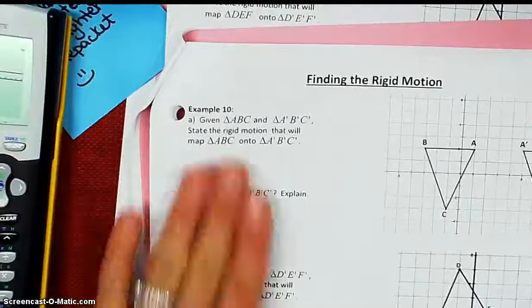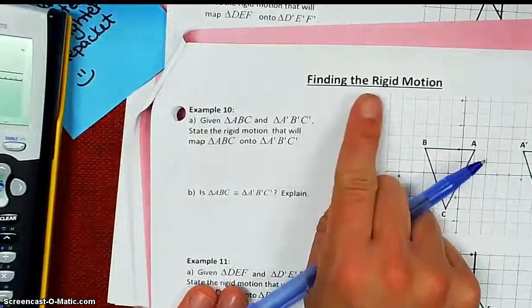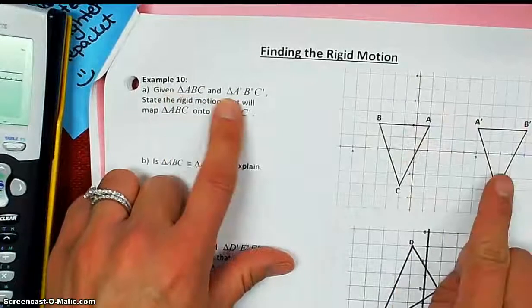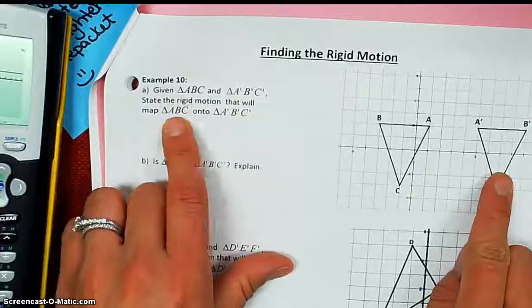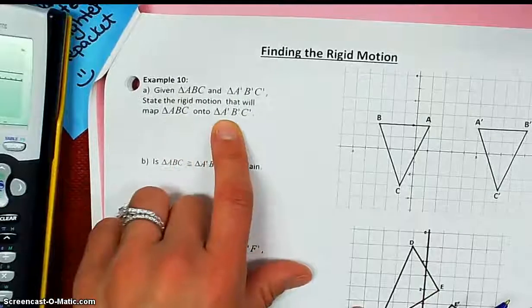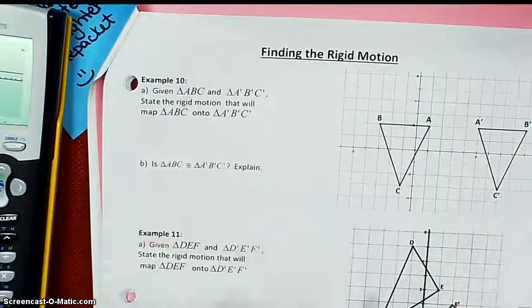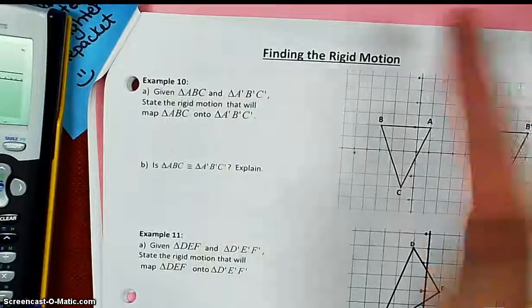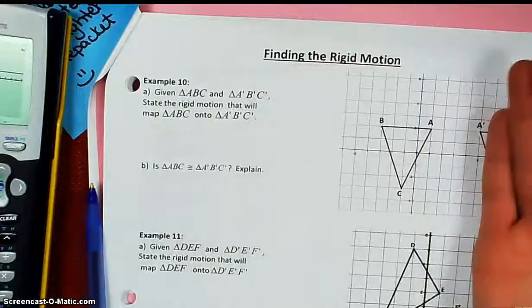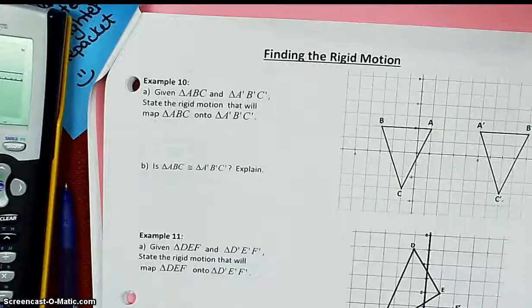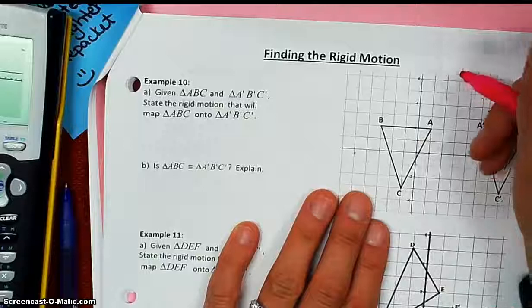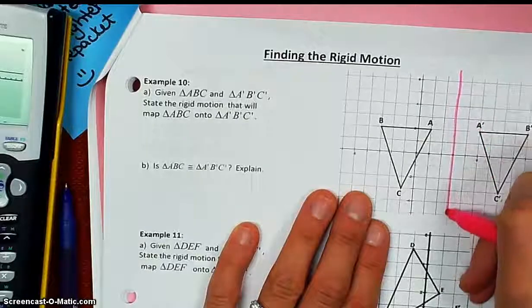All right, we've got one final task for today. So let's flip it over. And now we're going to go ahead and find the rigid motion. So if we take a look at this picture here, given the two triangles, state the rigid motion that will map triangle ABC onto triangle A prime, B prime, C prime. So if we take a look here, what's happening? Does everybody see how we're just flipping it over? All right, so now what you have to do is figure out where is your line of symmetry. And if I look carefully, it's going to be in the middle. So here's my line of symmetry right here.